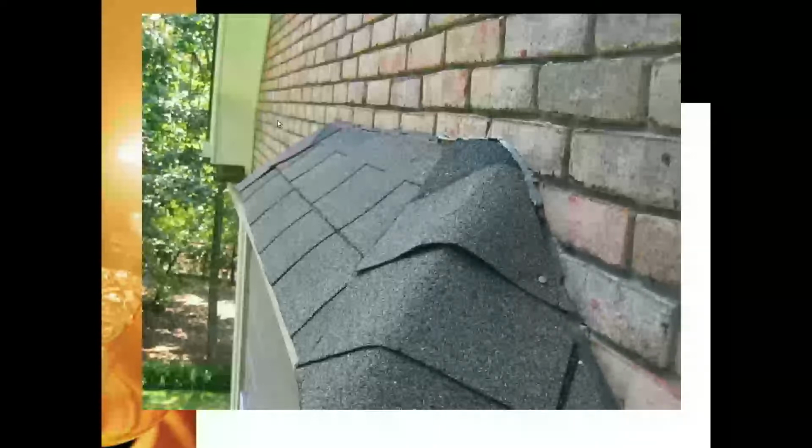Well, it's not properly flashed. The roofer should redo it. Okay, yeah, and he said the word not properly flashed. So there's no flashing, or it's not properly flashed? Well, there's no flashing. Yeah. So none that I can see.